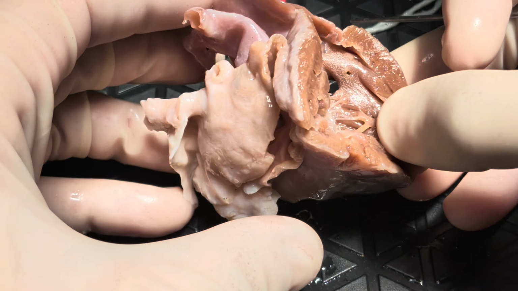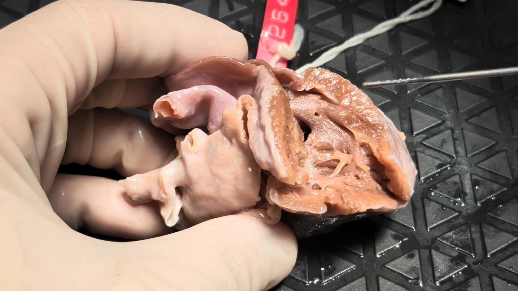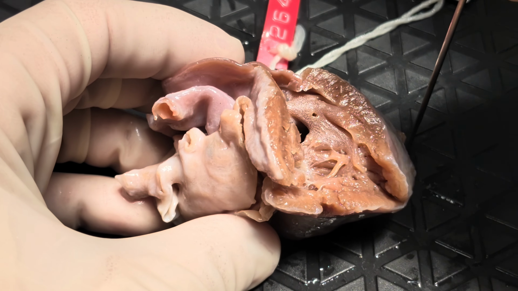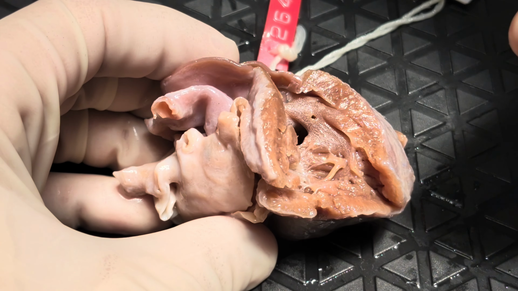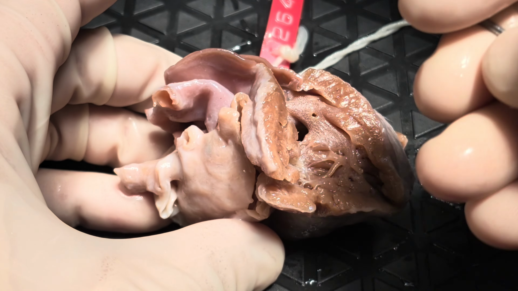So now let's go ahead and just situate ourselves. The anterior wall of the right ventricle has been removed, but anterior would be coming towards the screen, posterior towards the turntable, inferior legs here, superior or head here, left over here, right over here.